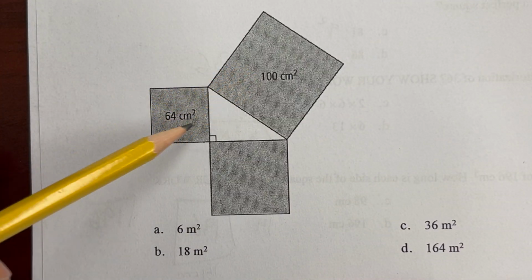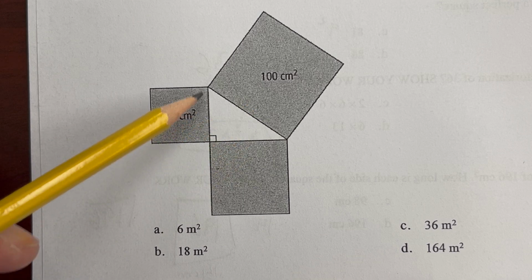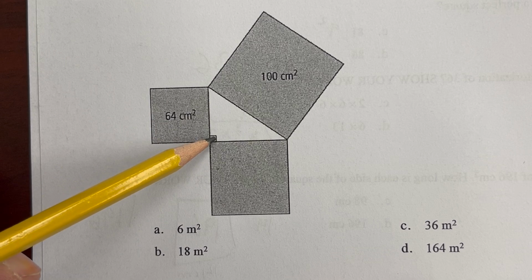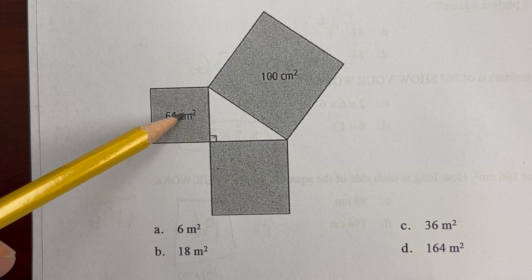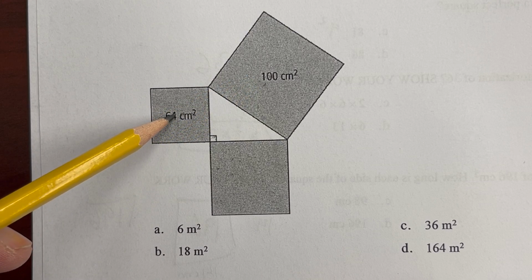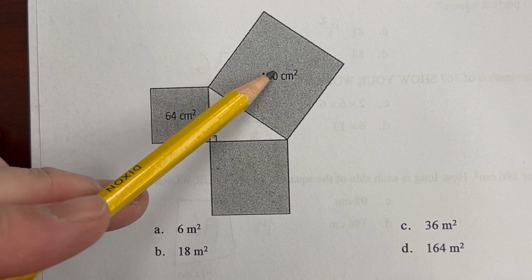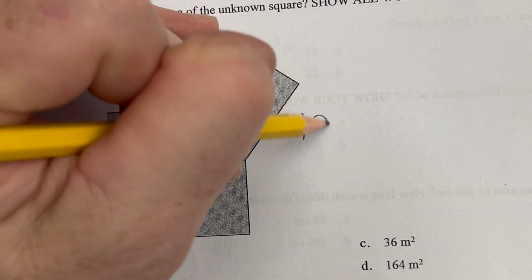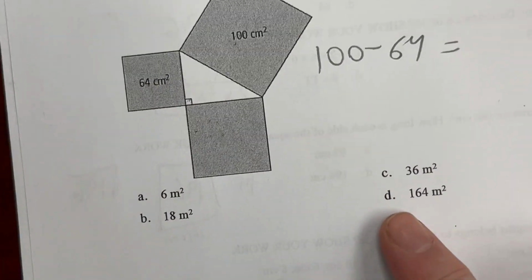All right, remember that relationship. The squares of the two legs equal the square of the hypotenuse when it's a right triangle. We know that these two have to equal this. So in reality, we just subtract this leg's area from the hypotenuse area, and it gives us this one. So 100 subtract 64 equals 36. C.